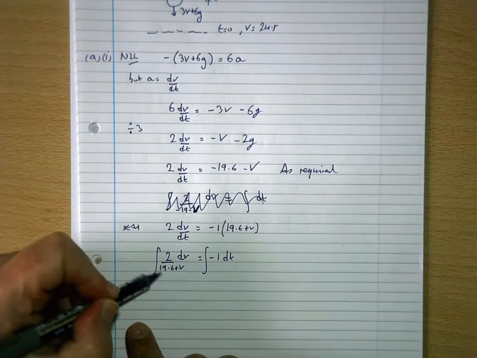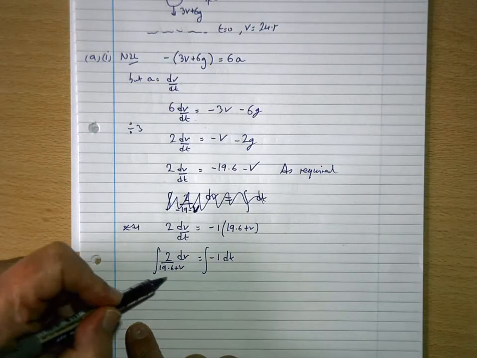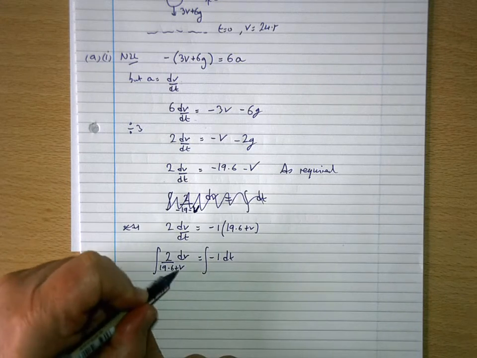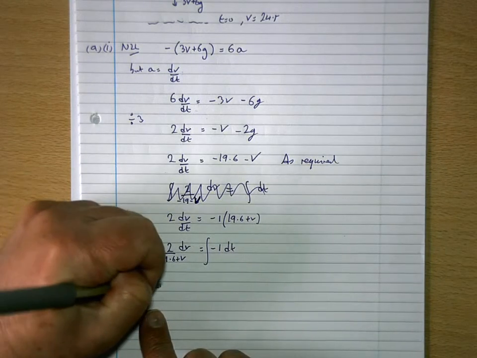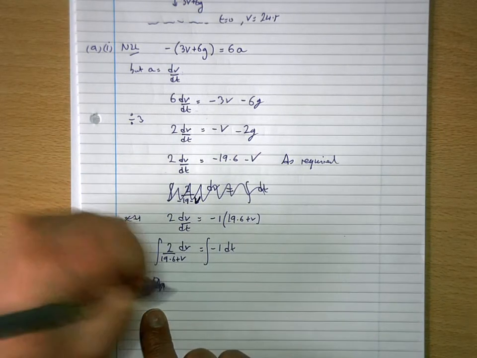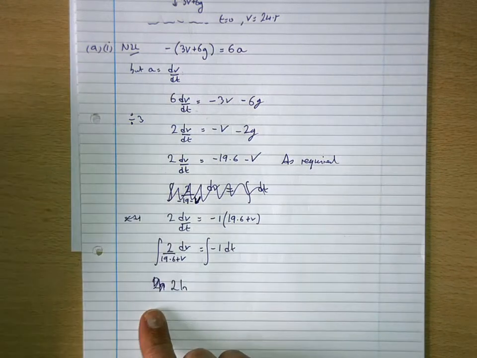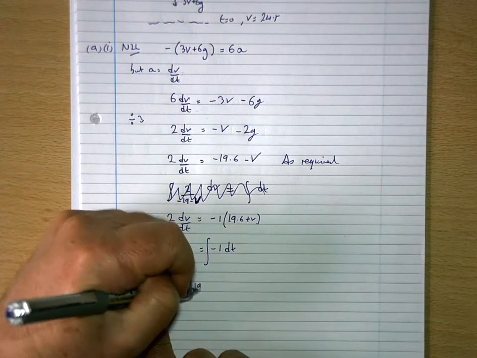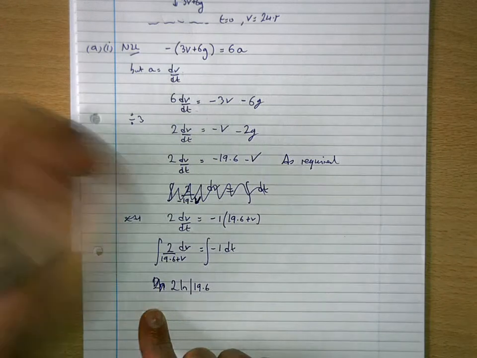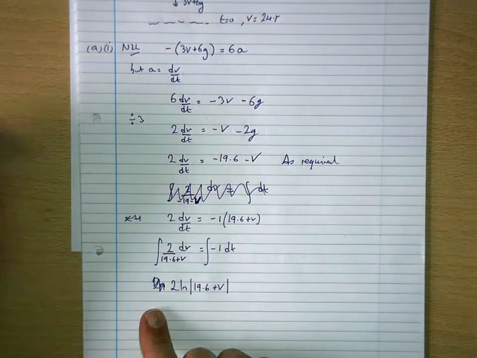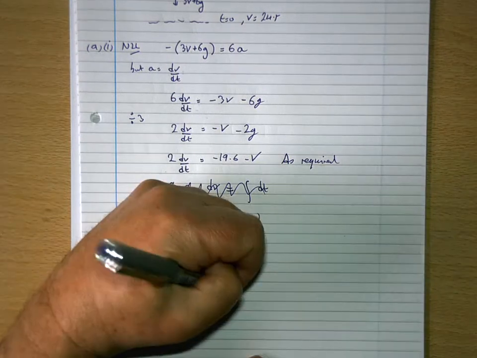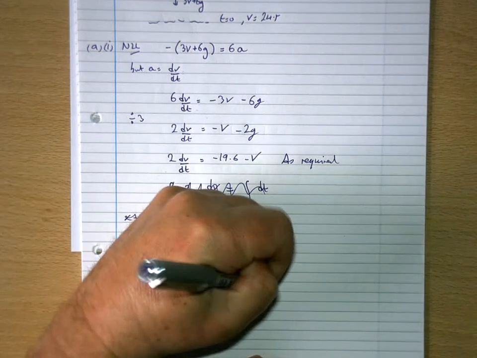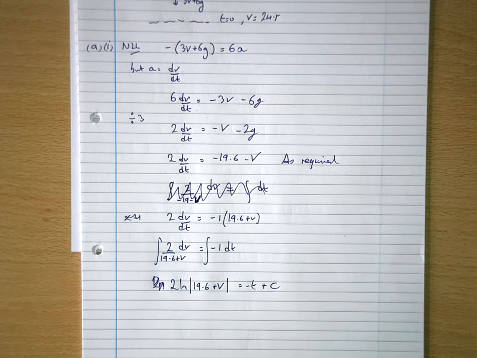There's no power of anything here, so that's going to be a straightforward ln, and there's no coefficient in front of the V that we need to worry about. So this side just becomes 2 ln(19.6 plus V), and this side becomes minus t plus c.